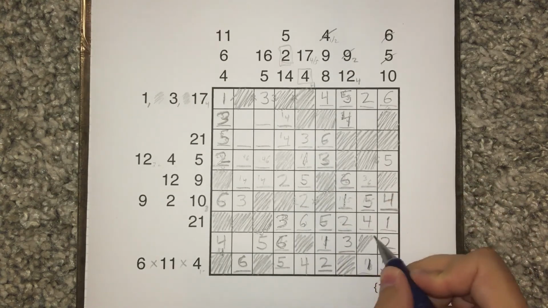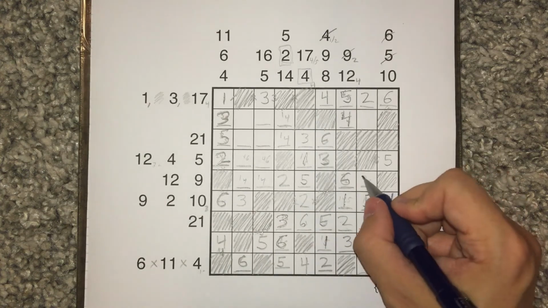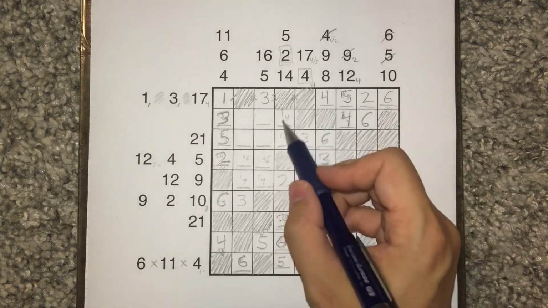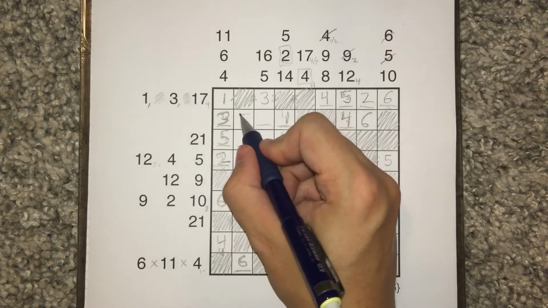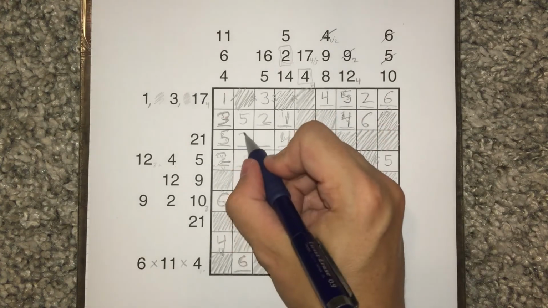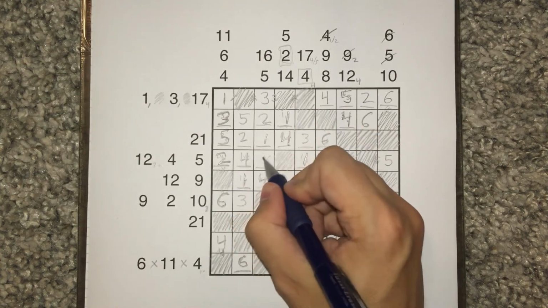Just put that in. We've used all the digits in this row, so I'll shade it off. This has a 3 left over. This needs a 6. This 4 cancels over here. We have 2 of 5 left in the second row. The 5 forces this. We have 2 of 1 left here. We have 1 with 4 here, and we have 4 with 6.